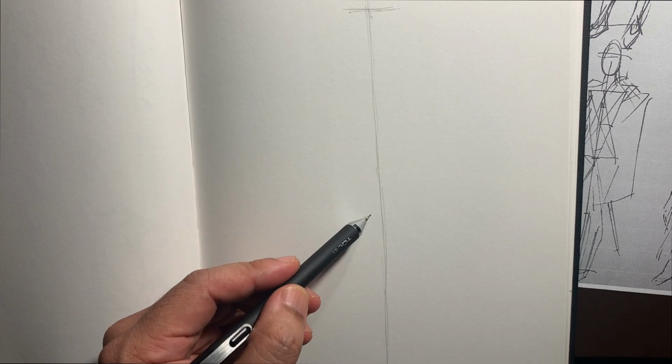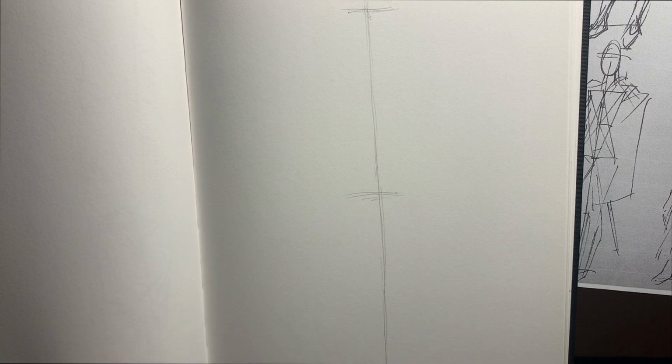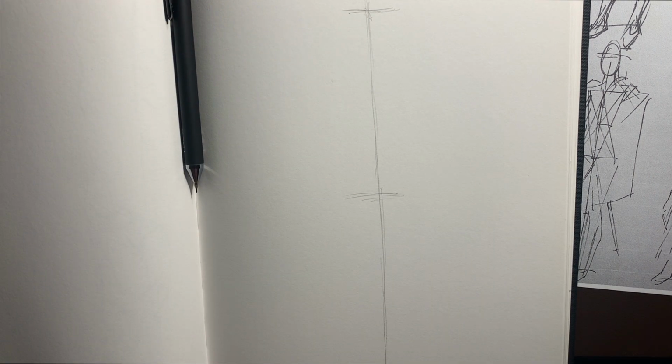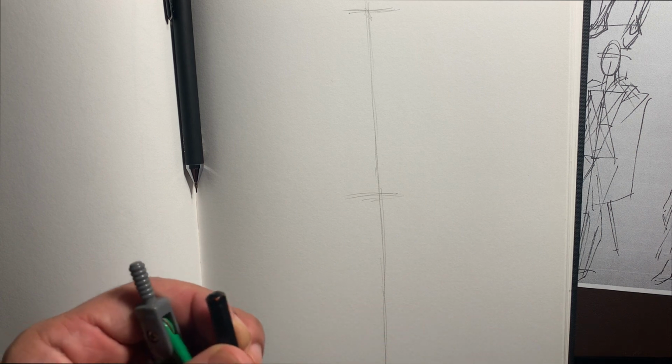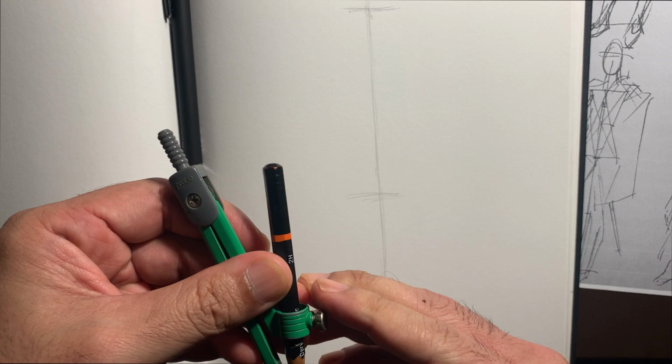So then the midpoint is there, and if you want to be a little bit more precise, use some kind of measuring device.